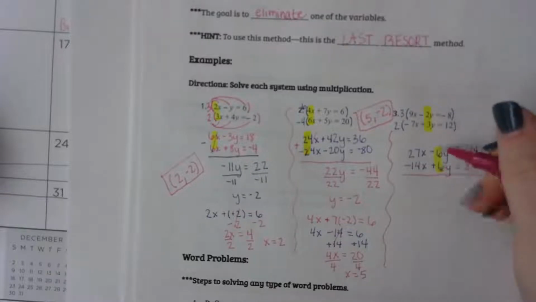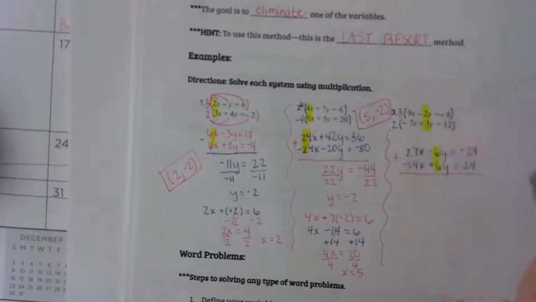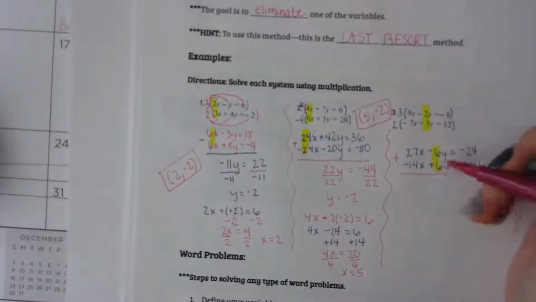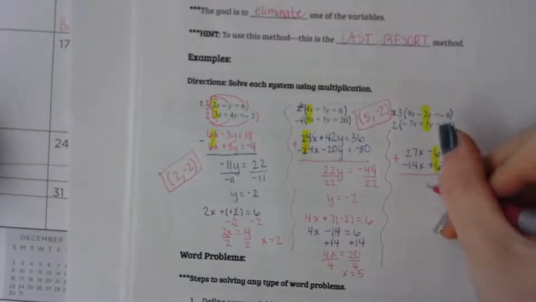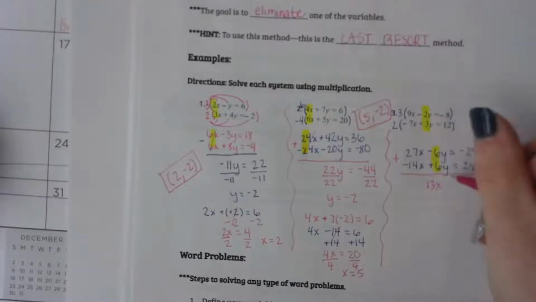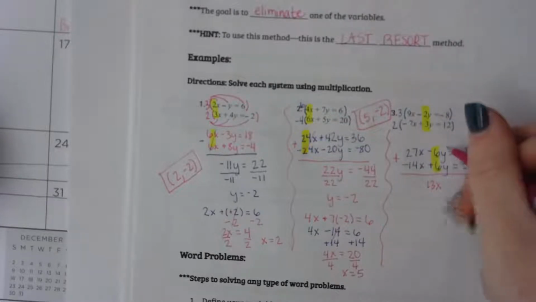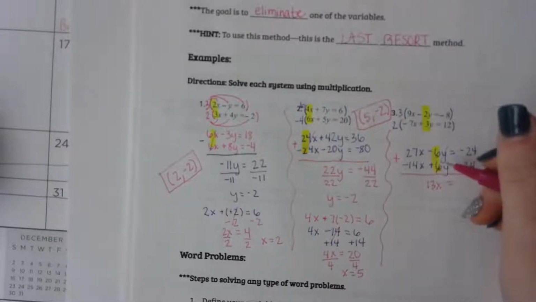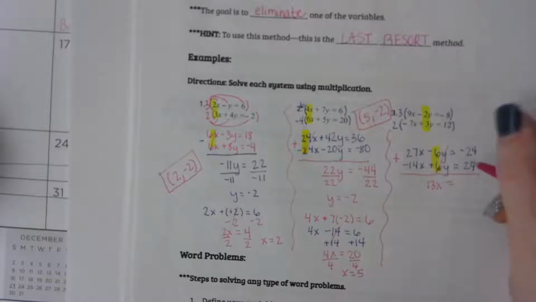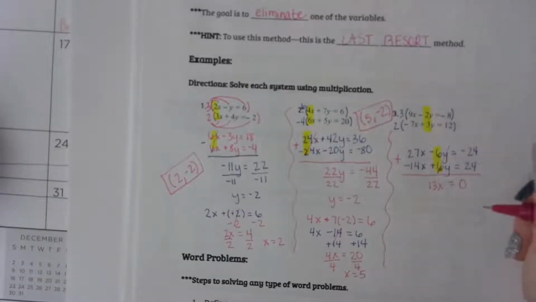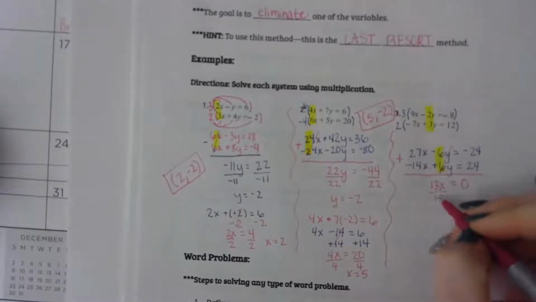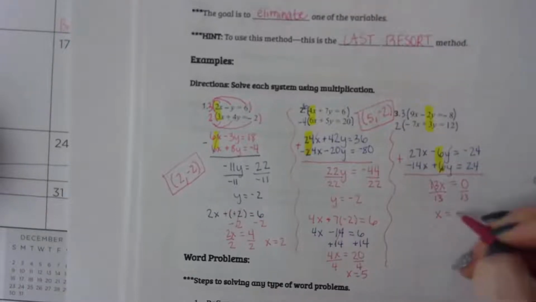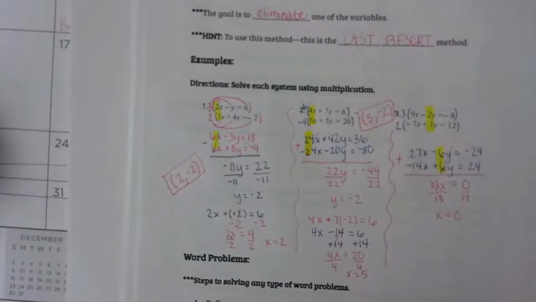So again, I have opposites, so I'm going to add these. So 27 plus a negative 14 is 13x. These will cancel, and negative 24 plus 24 is 0. So when I divide by 13, anything 0 divided by anything is just 0.